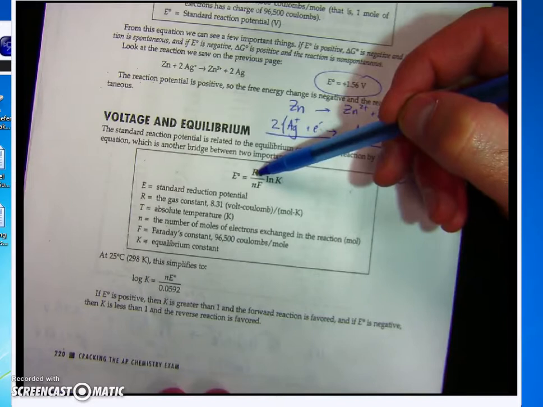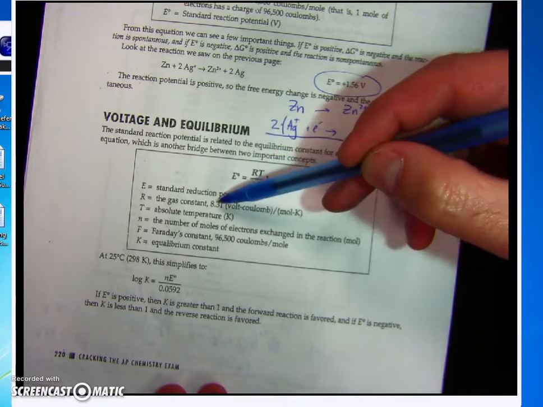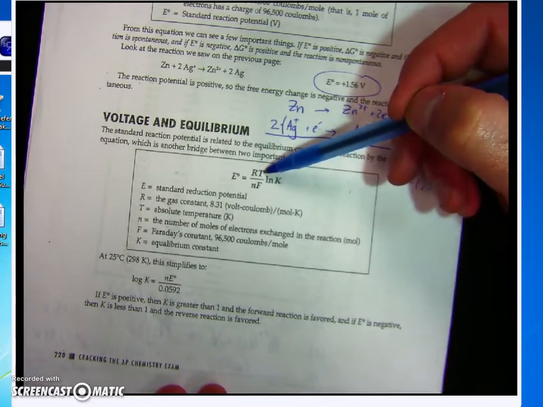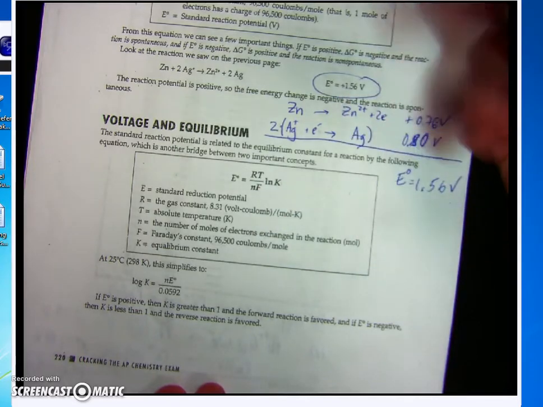These are the same values that you've seen before. R is 8.314 because we're talking about energy, remember. T, temperature in Kelvin. N, the number of moles of electrons transferred. And F, the same Faraday's constant as above.